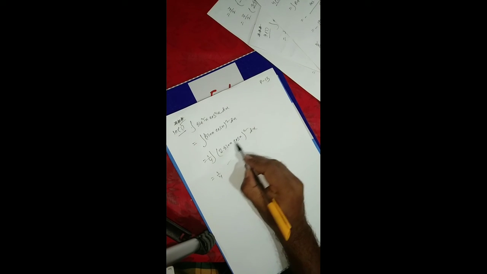We know the formula. The first maths, that means page number 8, 9, 10. 2 sin a cos a is sin 2a. We know the formula of 2 sin a cos a.